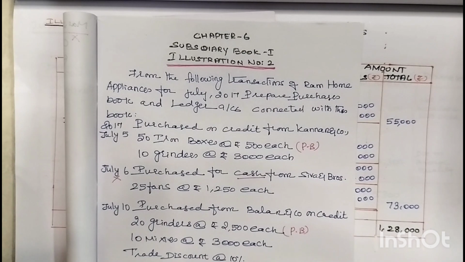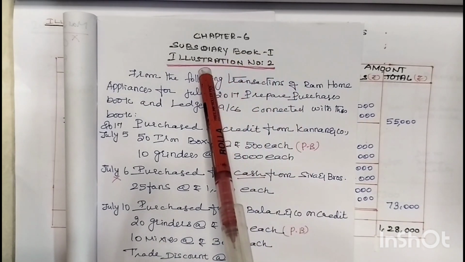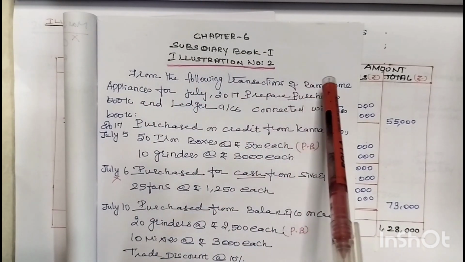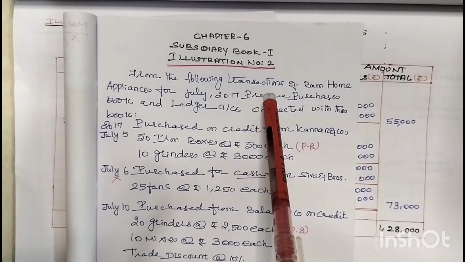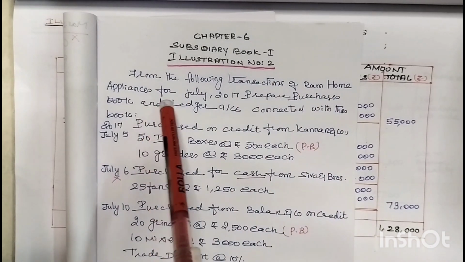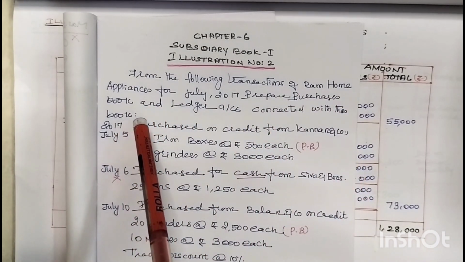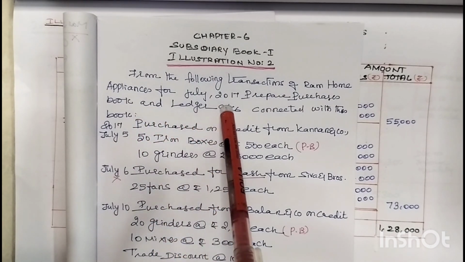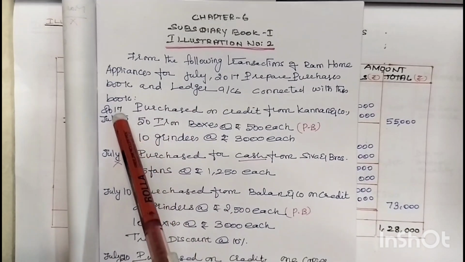In this video, we are going to learn about 11th Standard Accountancy, Chapter 6, Subsidiary Book 1, Illustration number 2. From the following transactions of ROM Home Appliances for July 2017, prepare the purchases book and the ledger accounts connected with this book. Okay, so we are going to prepare the purchases book and ledger accounts also. Let's see the transactions.